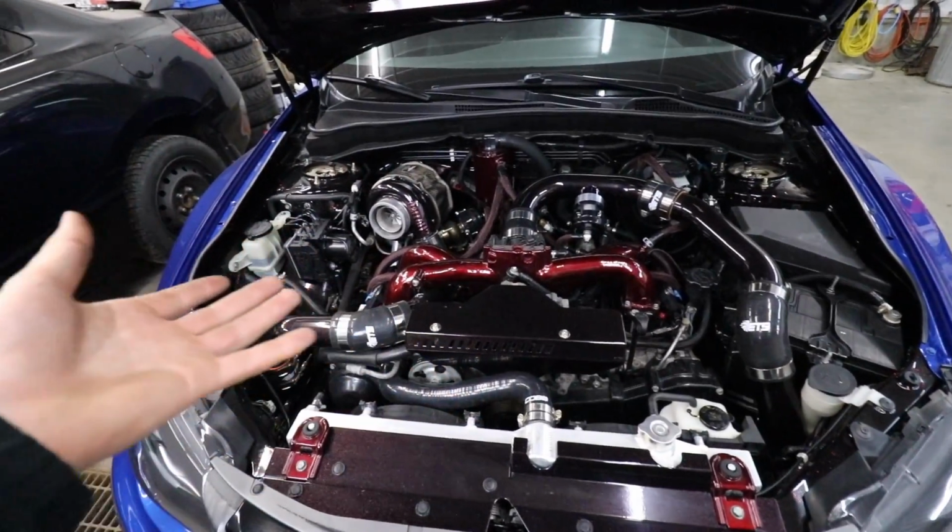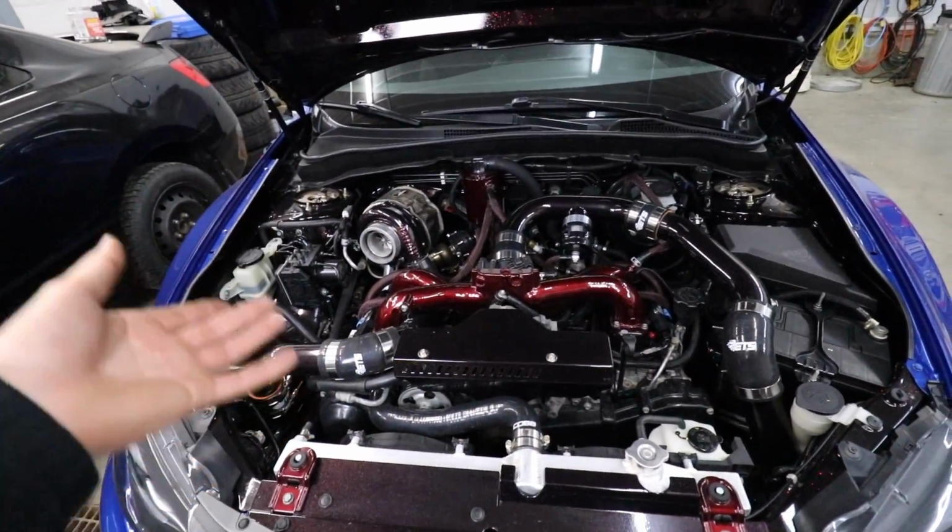And once you do that compression test and you find a cylinder that's low, how do you know what the problem is? Really, the only way that you can figure out what the problem is after a compression test without tearing the engine apart is a leak down test. Now, a leak down test is cranking your piston to top dead center of the compression stroke on that specific cylinder. You're gonna be pumping a bunch of air into that cylinder with the valves completely closed.